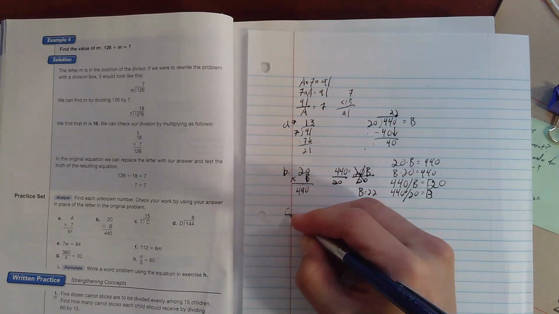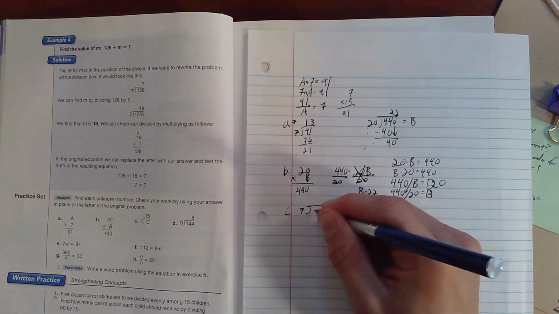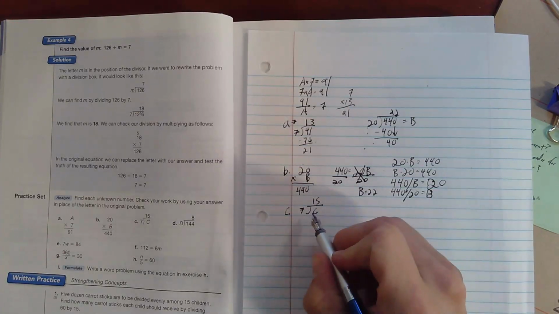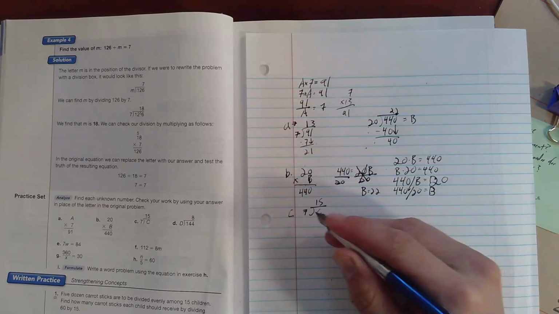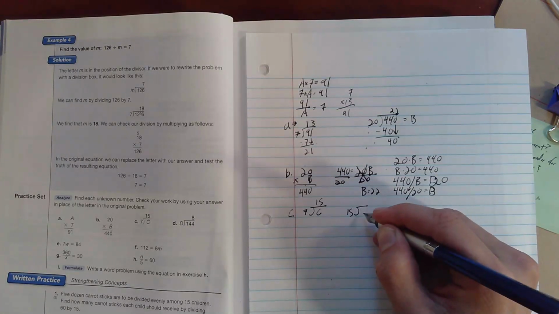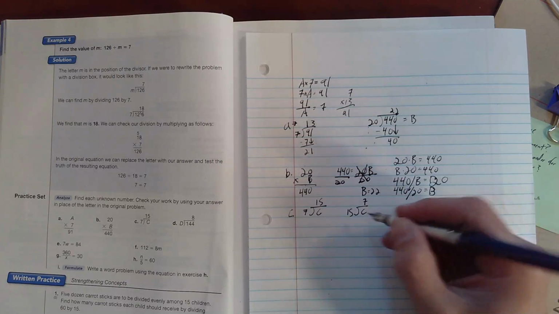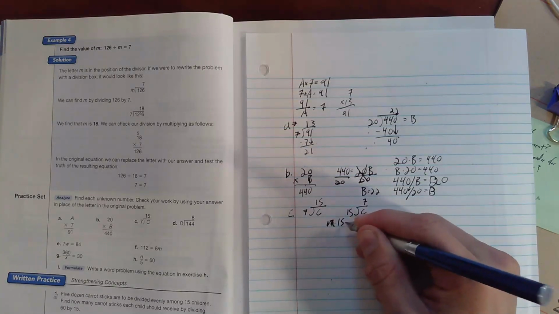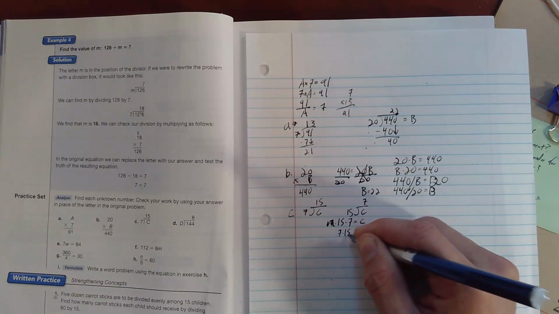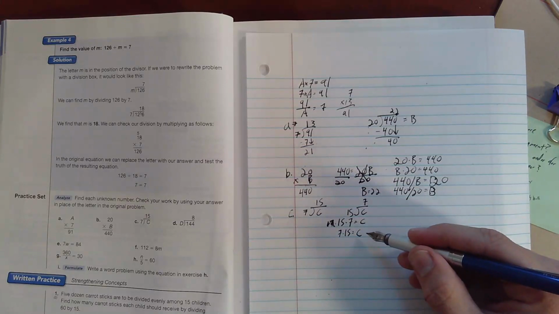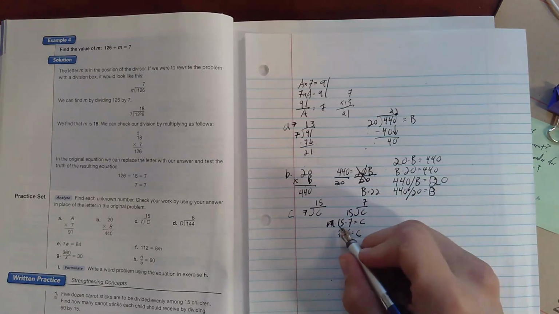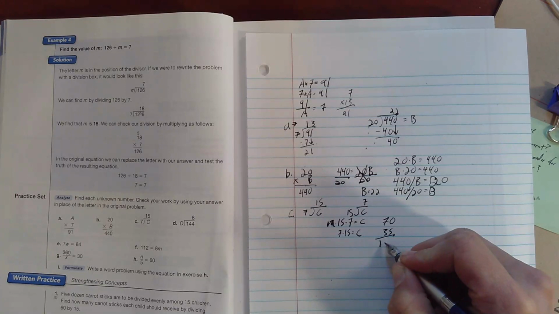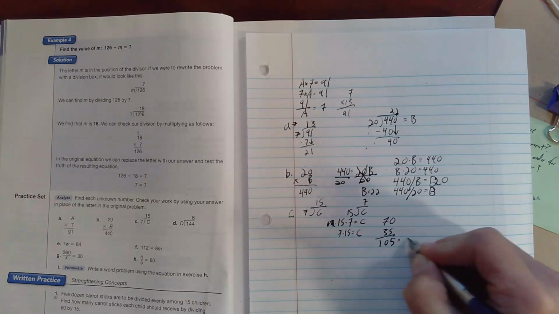C. 7 divided by... 15 goes into C 7 times. Well, here we're going to just do different facts. 15 goes into C 7 times, that doesn't help me. But my multiplication says that 15 times 7 equals C, and 7 times 15 equals C. Either one of those is helpful. 7 times 10 is 70. 7 times 5 is 35. So my answer is 105 equals C.